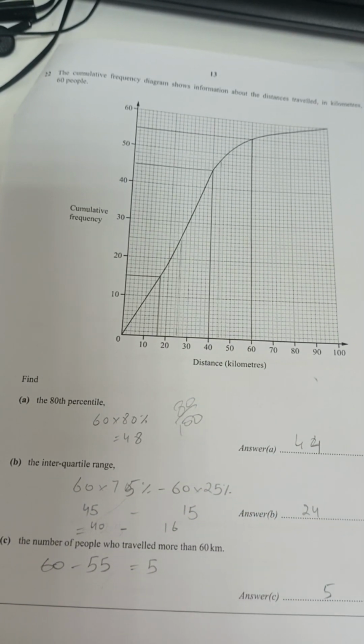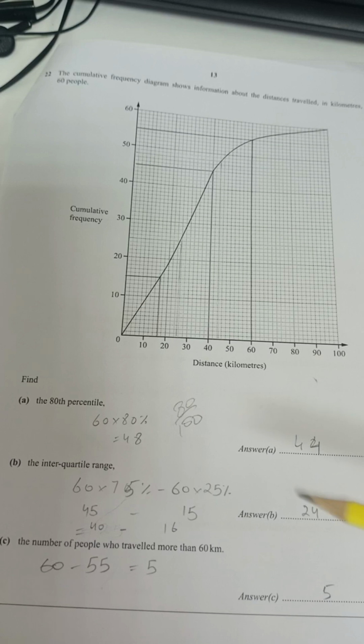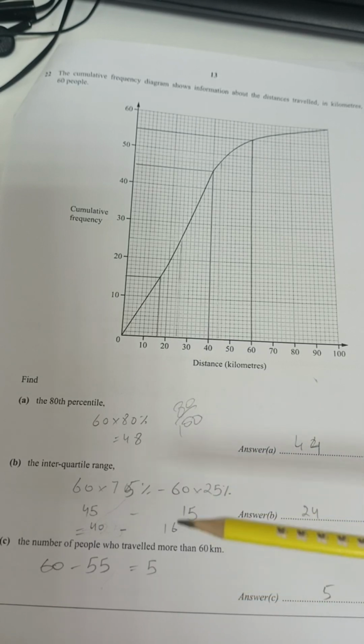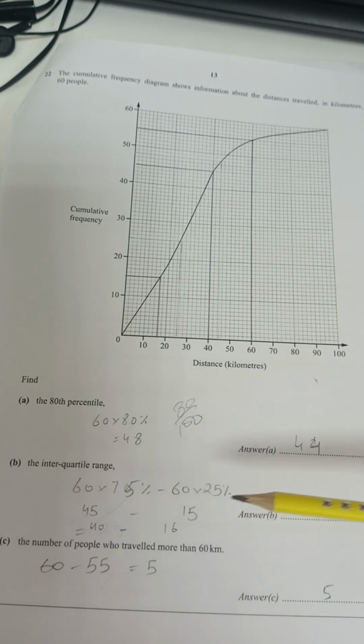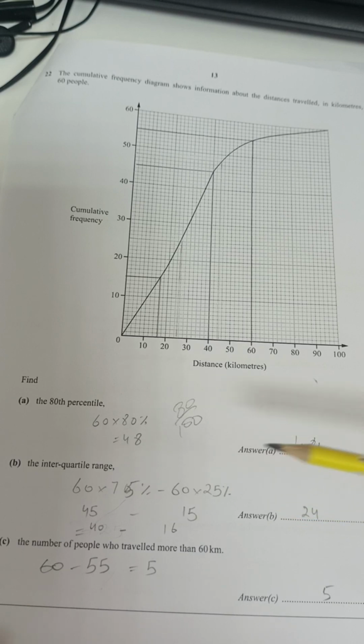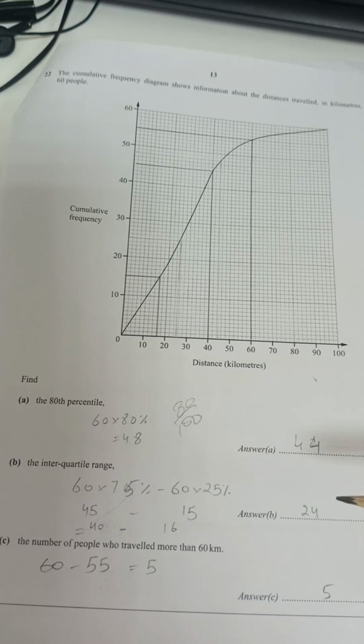And then you have to get the interquartile range. So this will be 60 into 75% subtracted by 60 into 25%. From here you'll get the interquartile range.